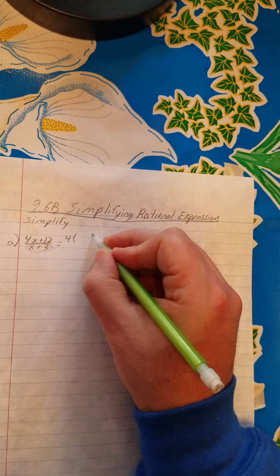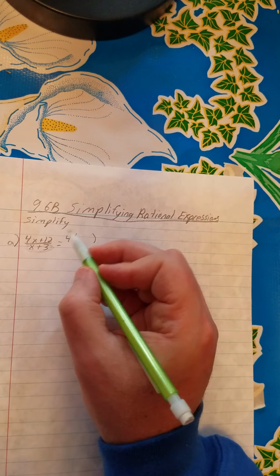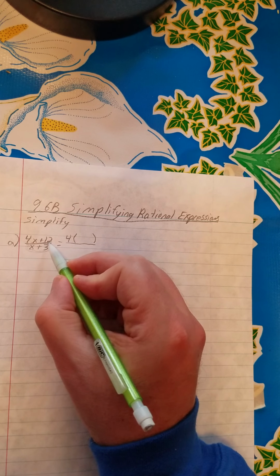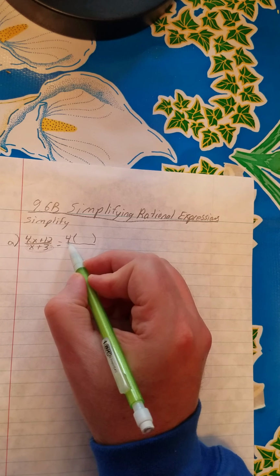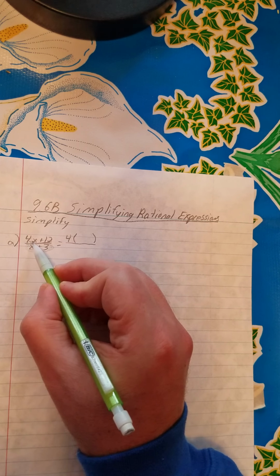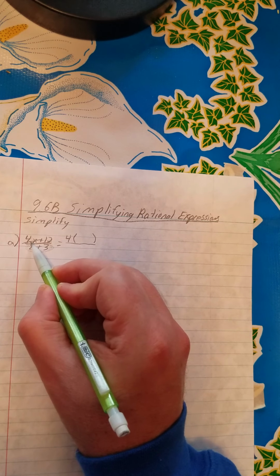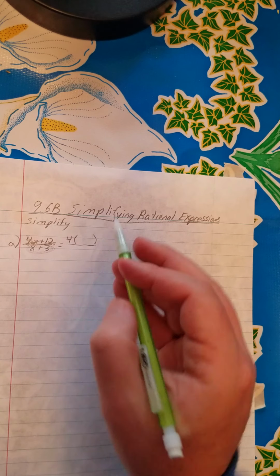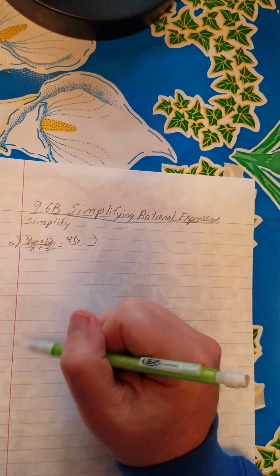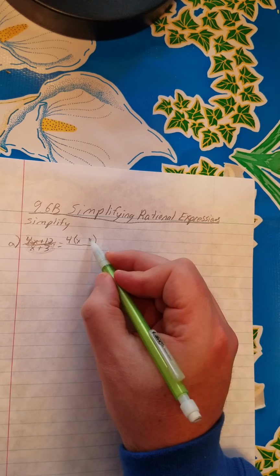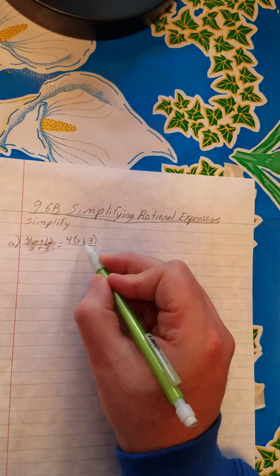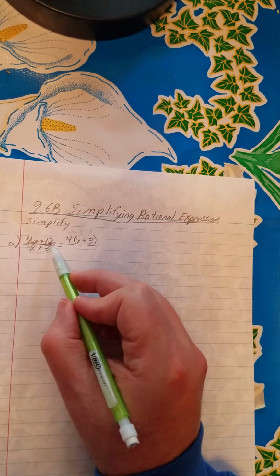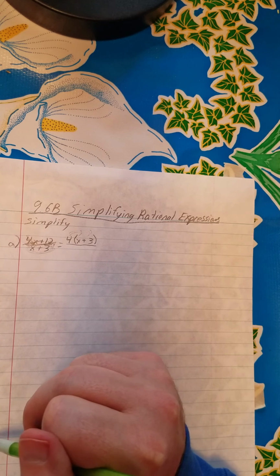When you pull something out, you make one parenthesis. Now how we figure out what's in that parenthesis is we need to divide both these terms by what we pulled out. Now it's a little sloppy to show work, but basically I want to divide both terms by 4. Over here the 4's cancel out, so I'm left with x. 12 divided by 4 is 3, and the plus sign comes along. To check this answer, I could distribute and see if I get back to the original problem, which I do.